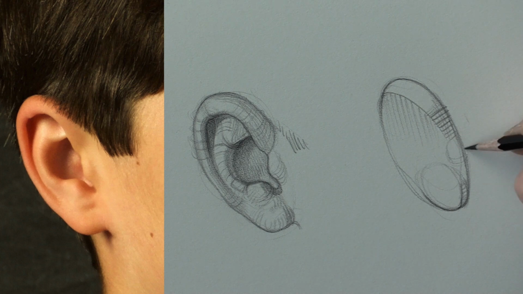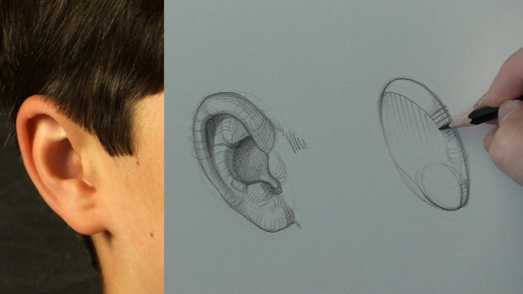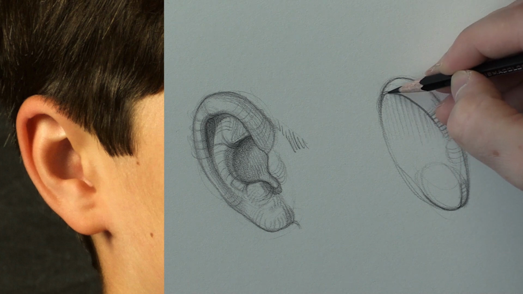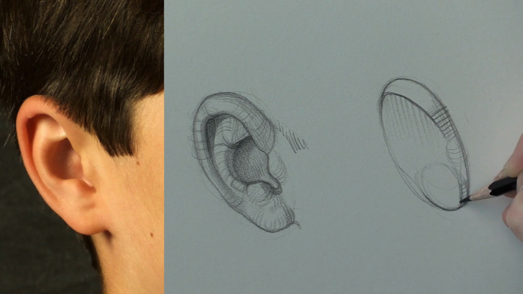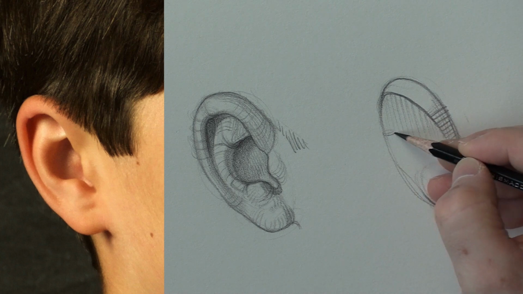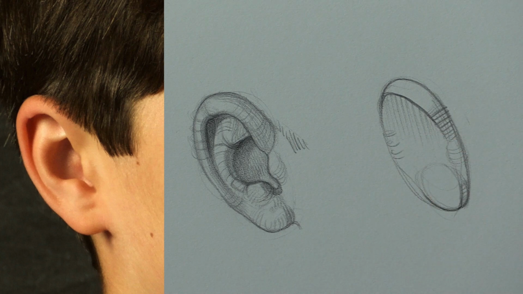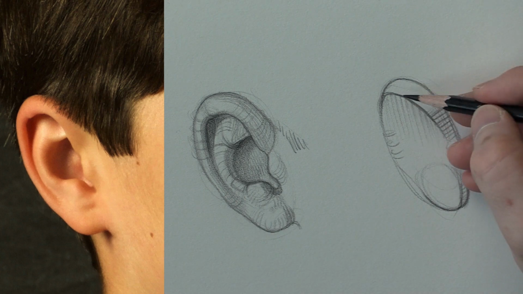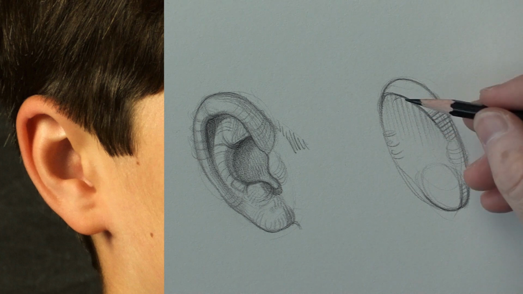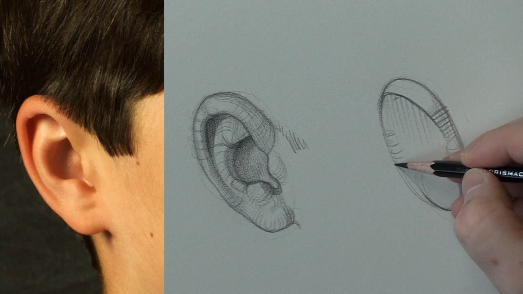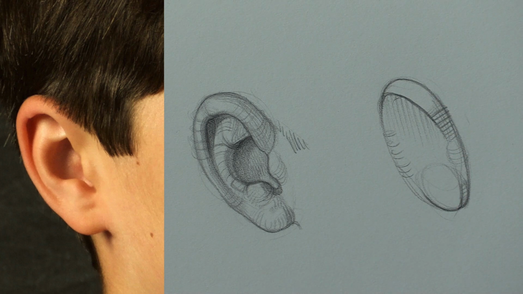The tragus is just very oval and cylindrical like at the same time. Good. Cylinder, cylinder. Very cylindrical.